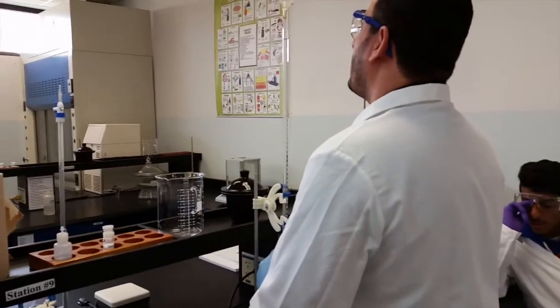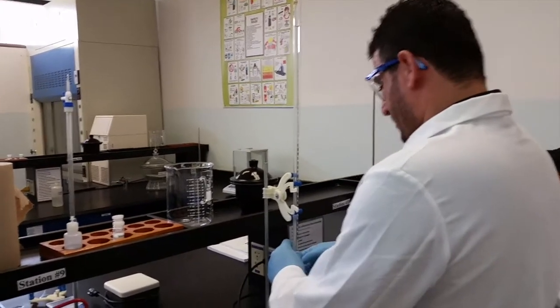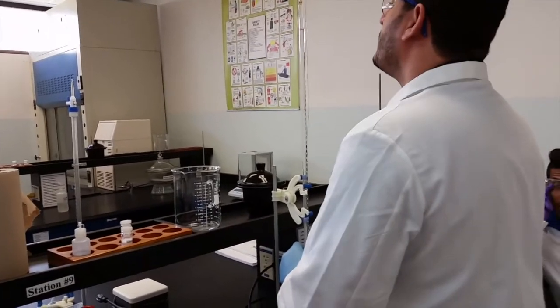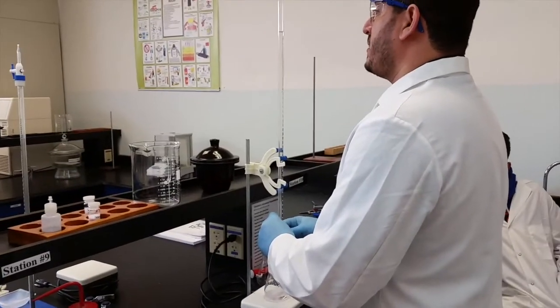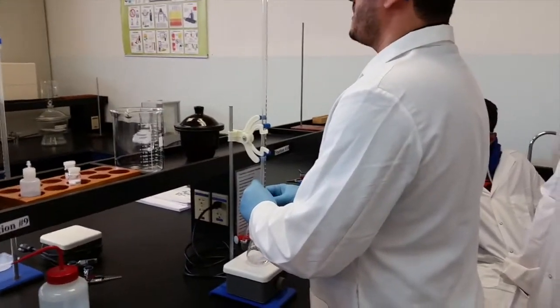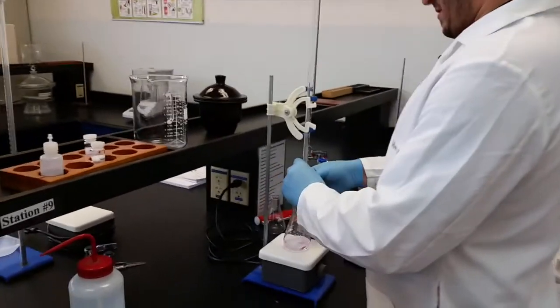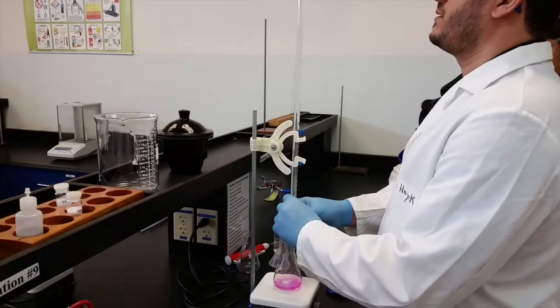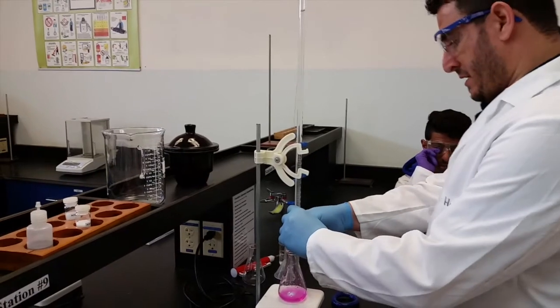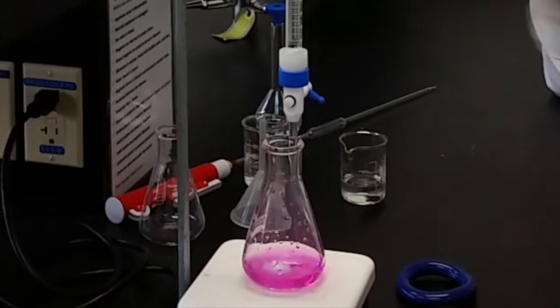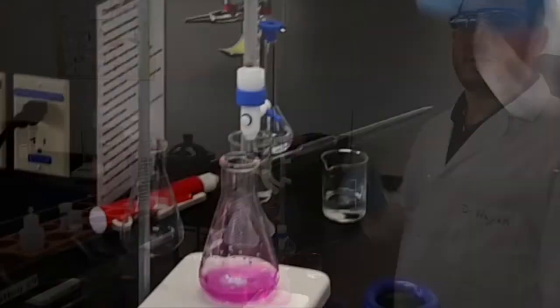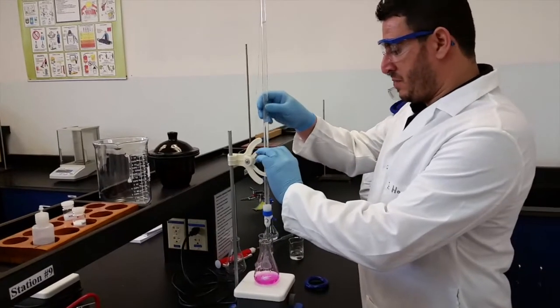I don't need to look down. I'll add 1 and look. Okay? Add 2 and look. So I'm adding 1 milliliter by 1 milliliter. I'm at 9 right now, and the color changed. So I will need a little bit less than 9. So then I take my pipette out.